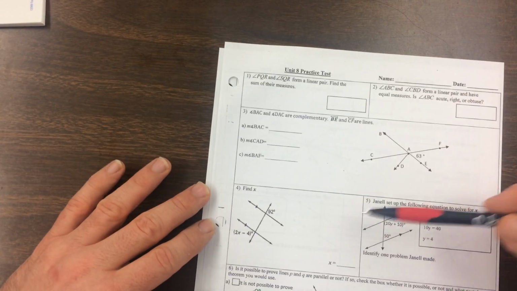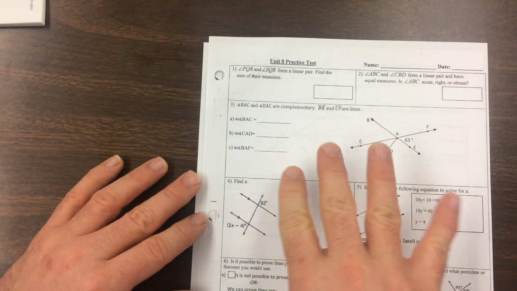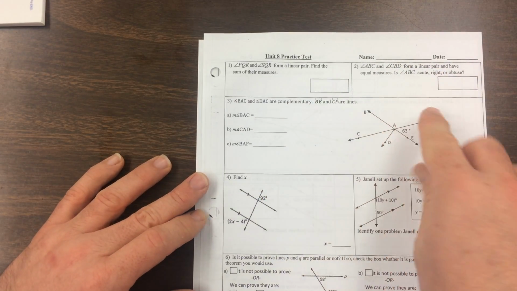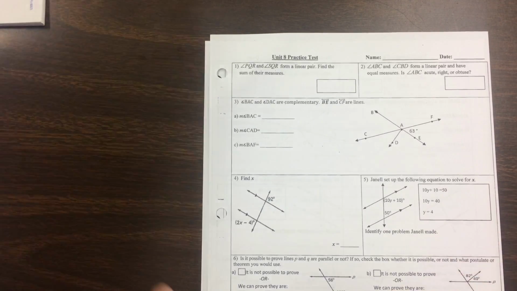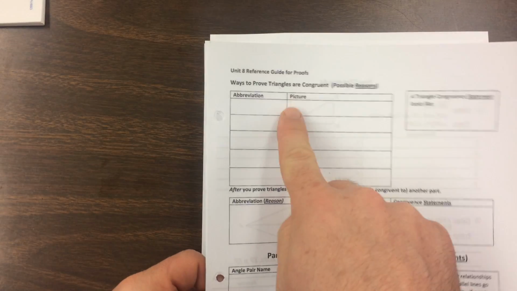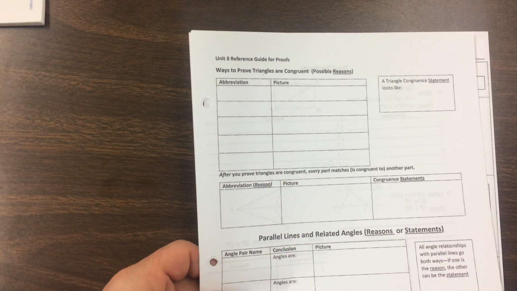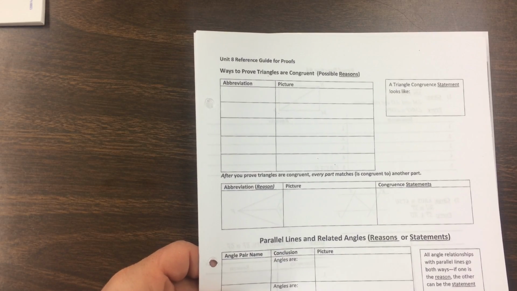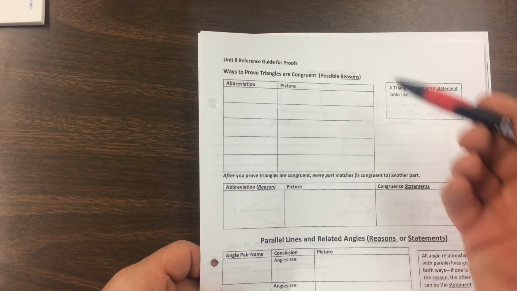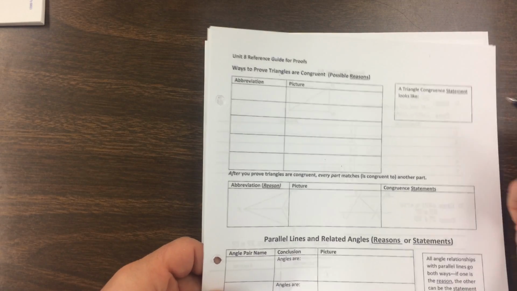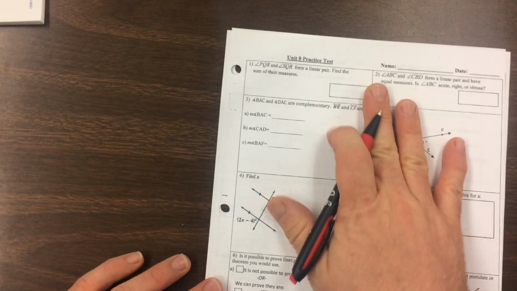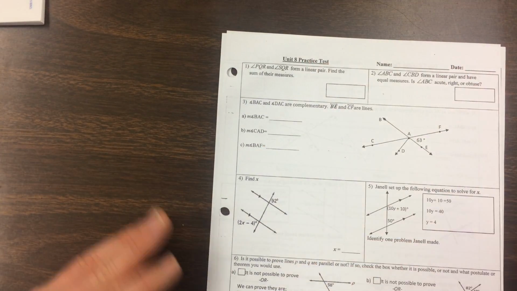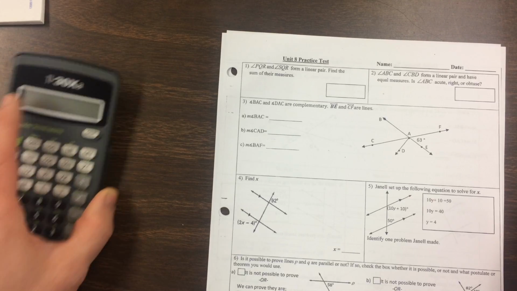So if you haven't finished this and you're watching this, pause it right now. Work through it, use your note sheet, the reference guide that I handed out. This is something you can use on your test. So you should have this out and be referencing it, so you get used to finding what you need on here, and then do whatever you can on here. Then you can check it against the work here.